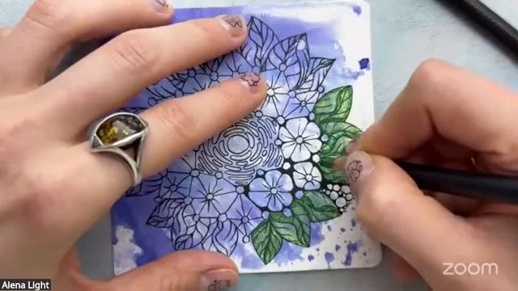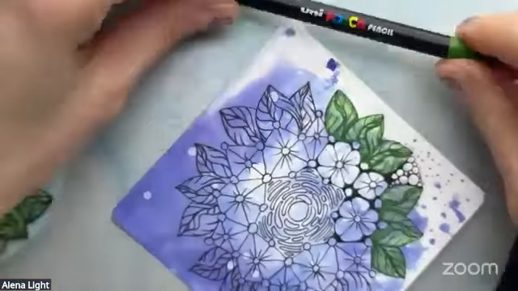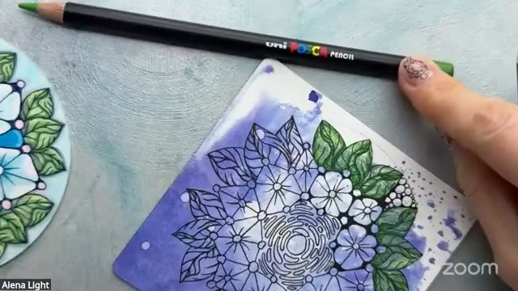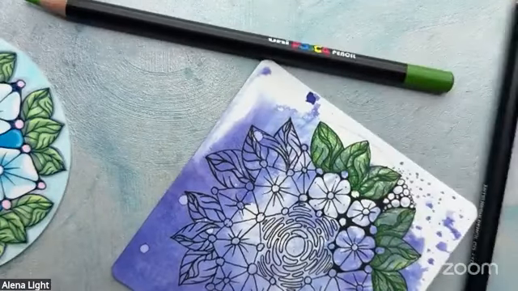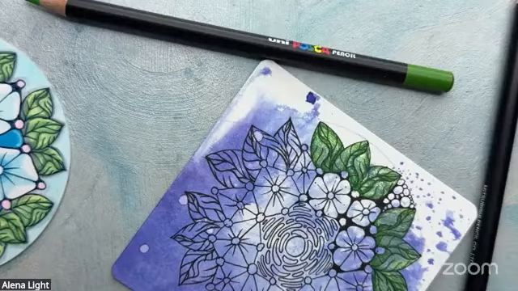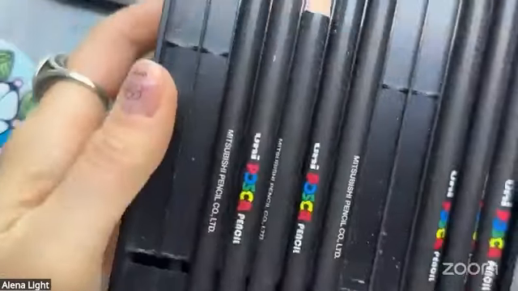Posca pencil, yeah. They come in, actually, you can buy them one by one in large stores, but they usually come in a box of 36, like that one.